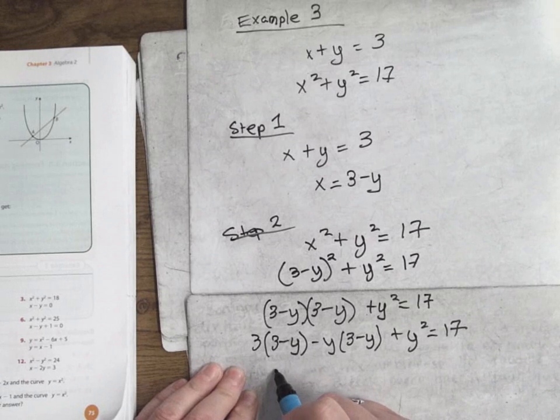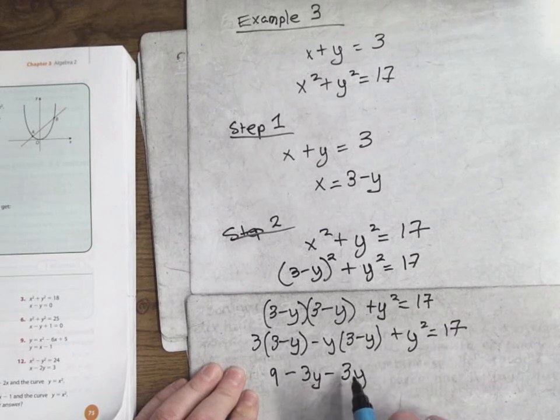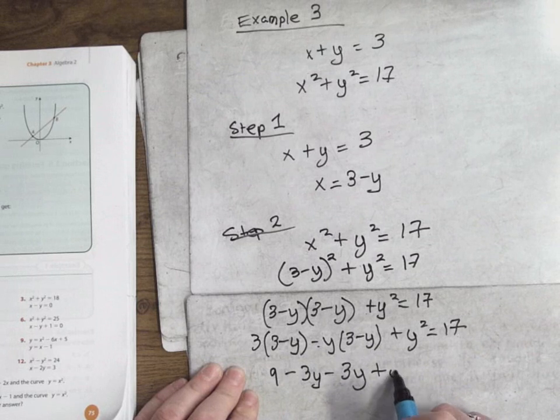So multiplying out there, I get 9 minus 3y minus 3y, minus by a minus is a plus, y by y is y squared.